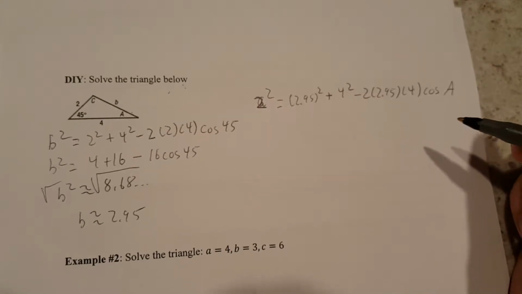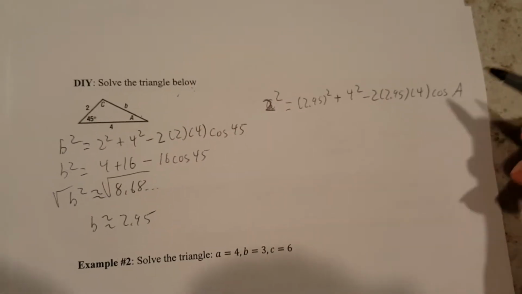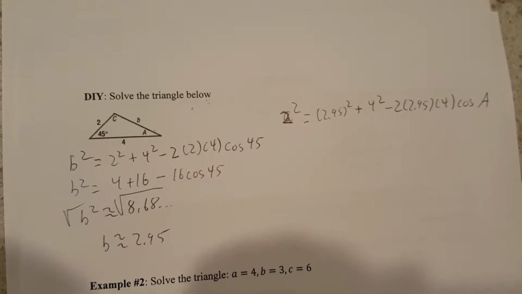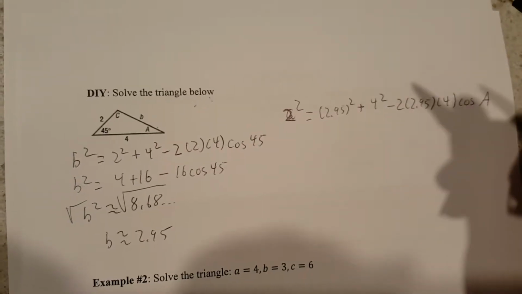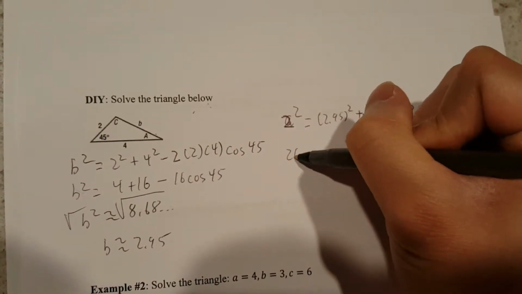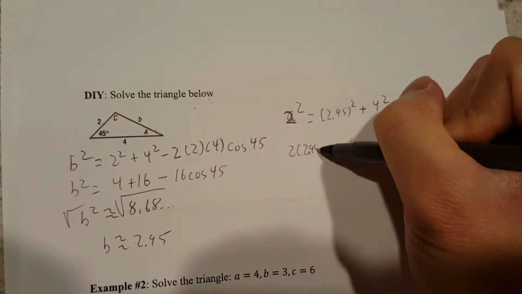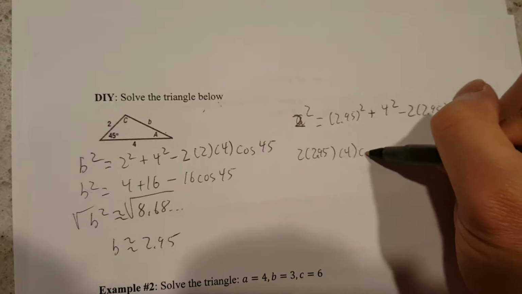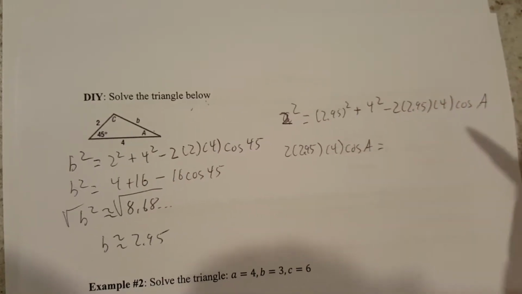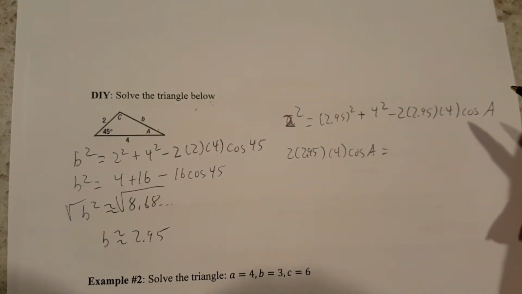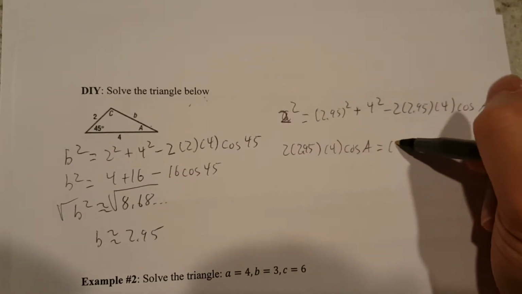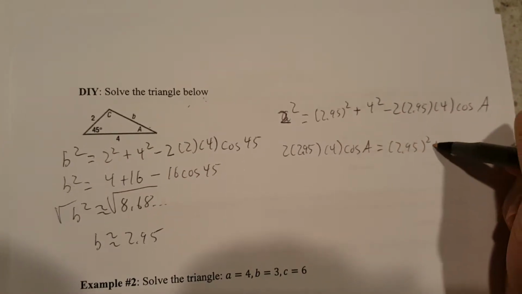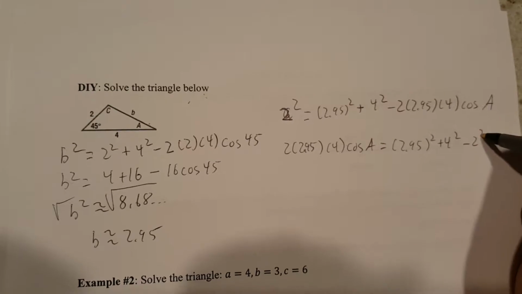So now if we arrange this looking for cosine A, I get 2 times 2.95 times 4 cosine A is equal to 2.95 squared plus 4 squared minus 2 squared.